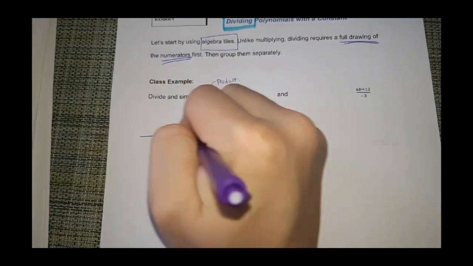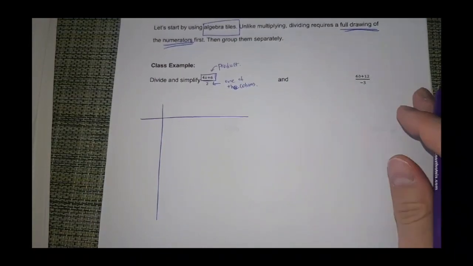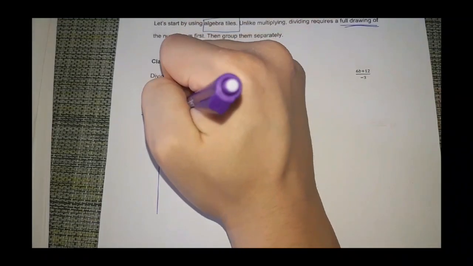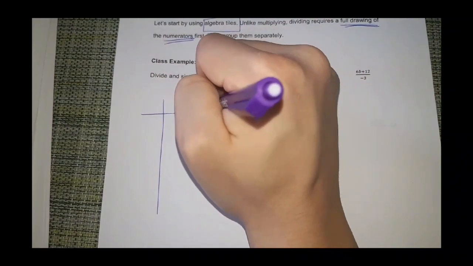I'm going to choose my first example vertically. But my second example, I'm going to do horizontally, just to prove that the order of placement doesn't really matter. You can put it vertically or horizontally, that's your choice, as long as you put the denominator at one of those horizontal rows or vertical columns.